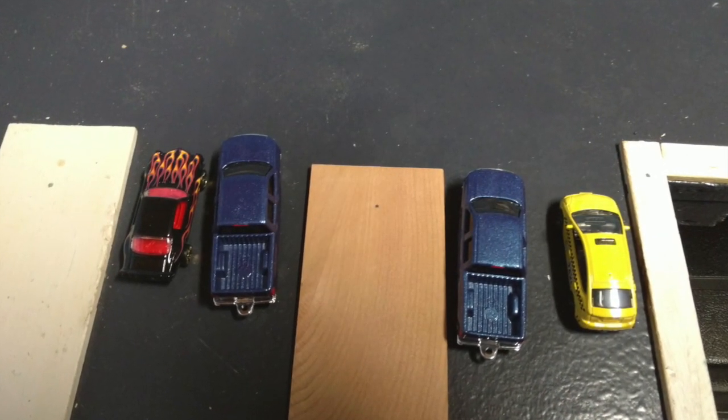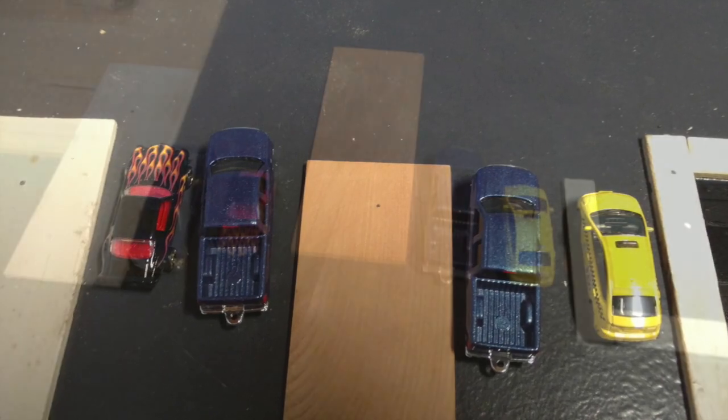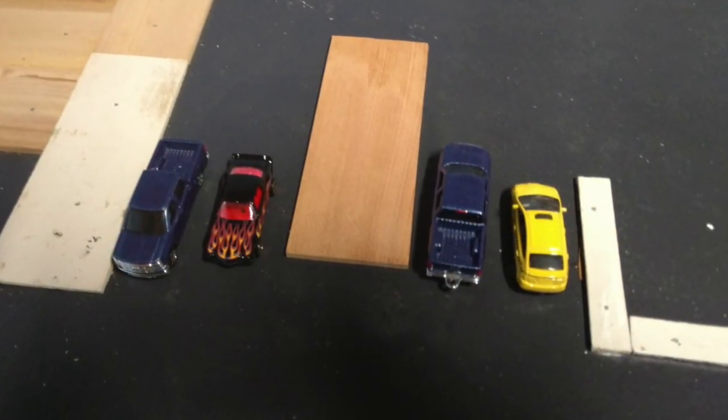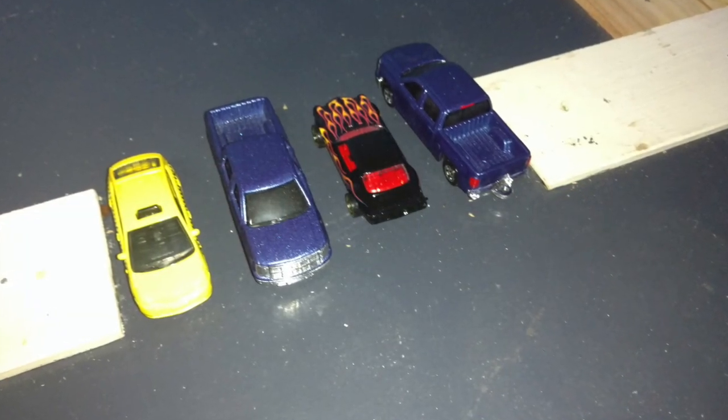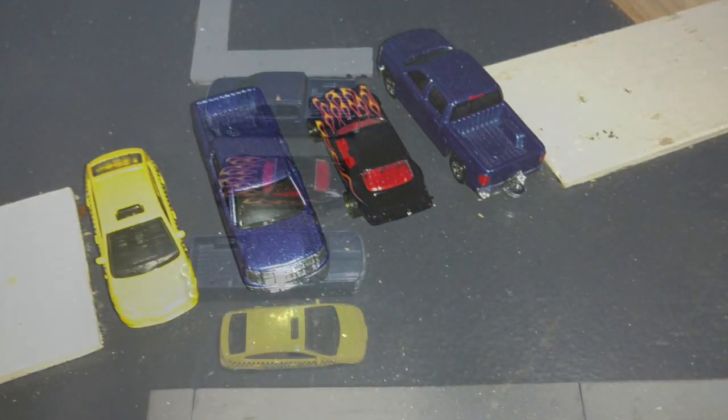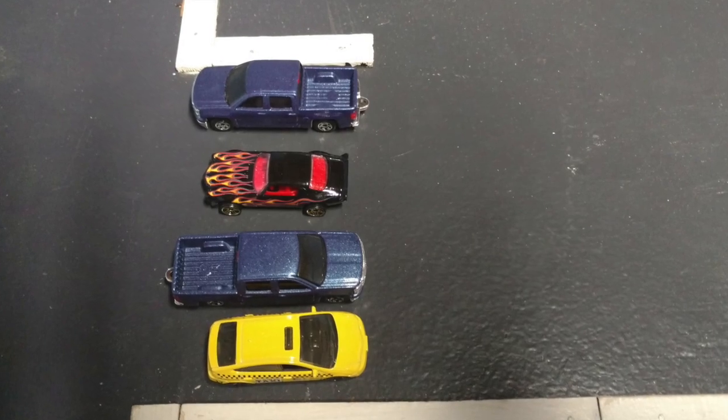Now, to build the first intersection, I use actual cars to make sure the spacing is right. I knew I wanted an intersection down Main Street. Using the same idea for spacing, this intersection sets the size for all of the other streets' width.